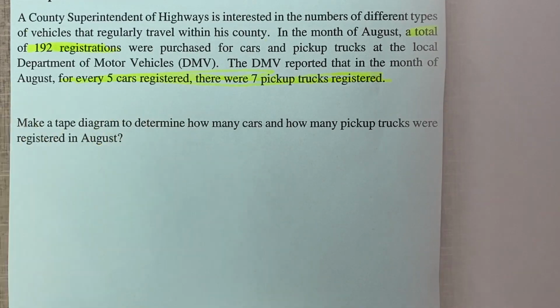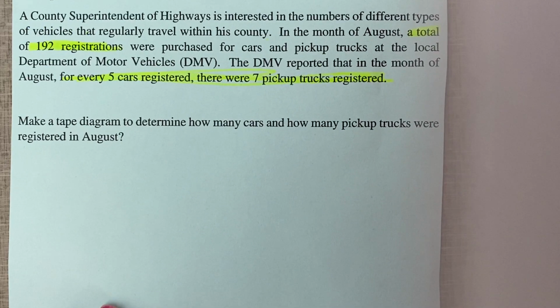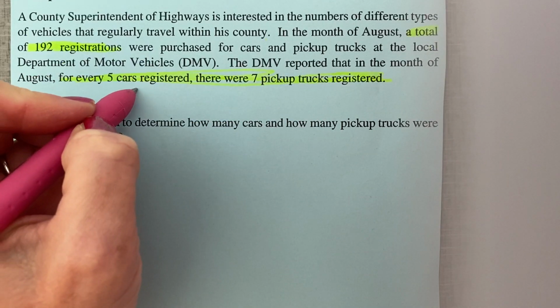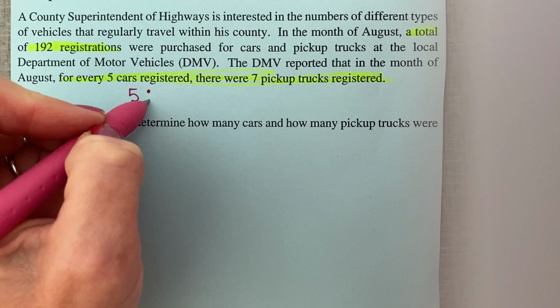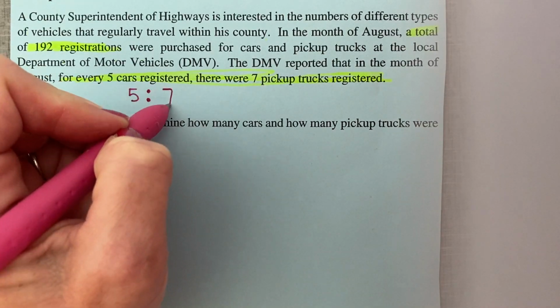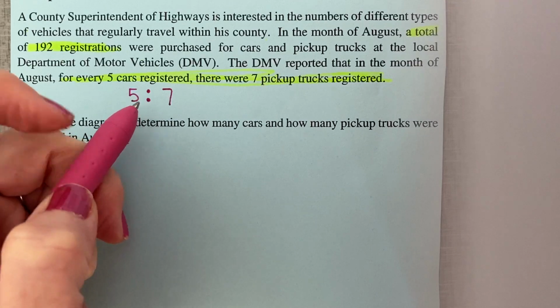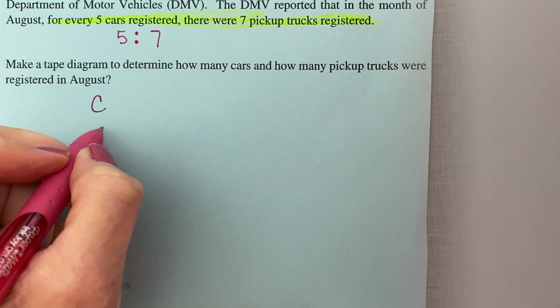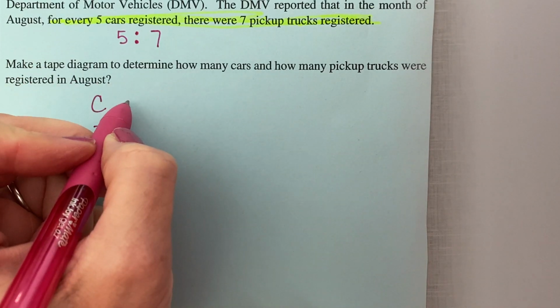So let's go to the question down here. It says, make a tape diagram to determine how many cars and how many pickup trucks were registered in August. So we're going to get right into that. Now, over the last couple of days, we've been talking about the tape diagram staying perfectly true to the ratio. And the ratio that I see here is that it's 5 cars and 7 pickup trucks. So we need to make a tape diagram that shows cars to trucks in the ratio 5 to 7.